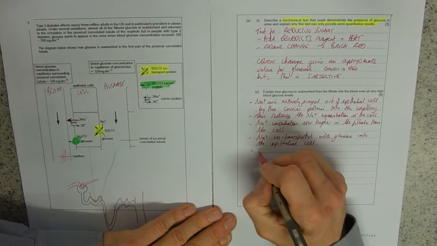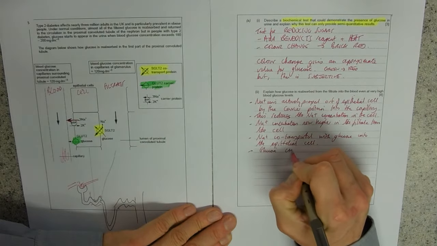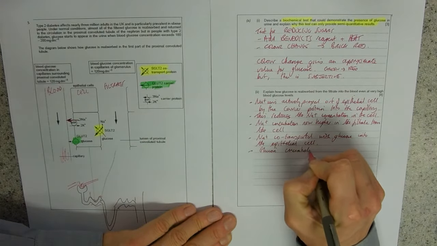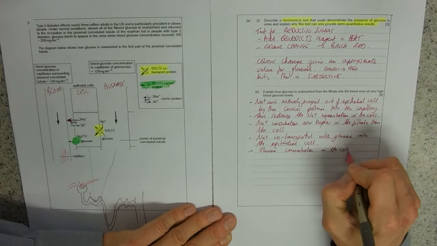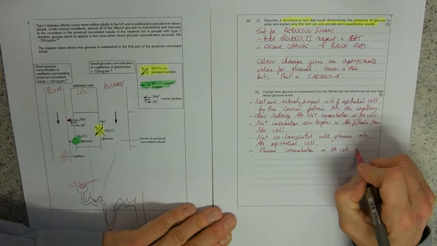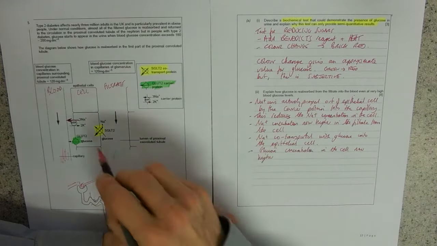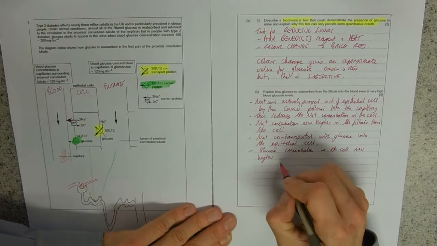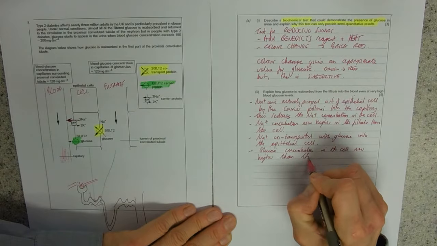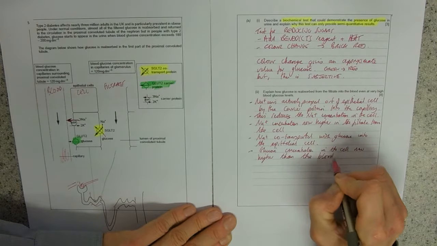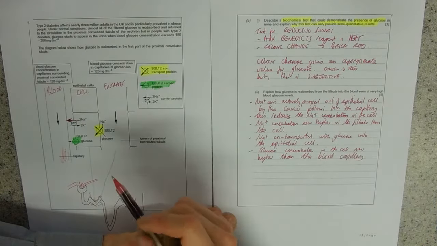And so now the glucose concentration in the cell is now higher, and it's actually higher than the blood, so higher than the blood capillary.